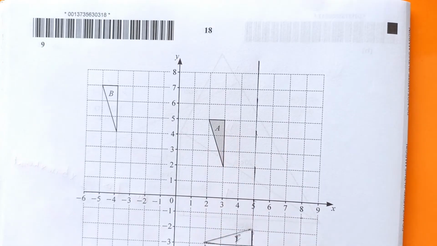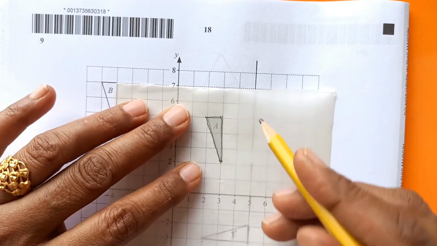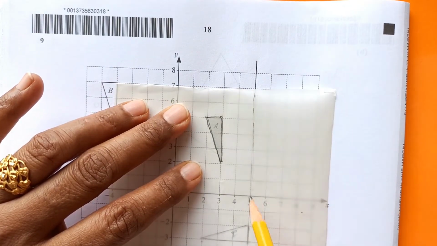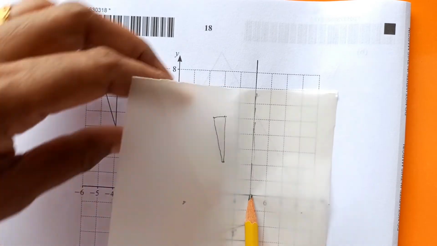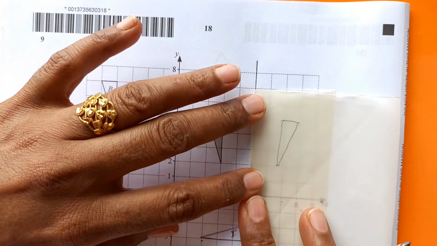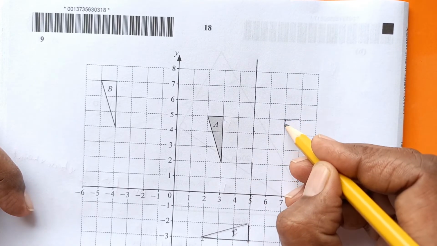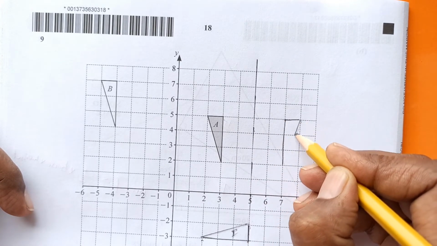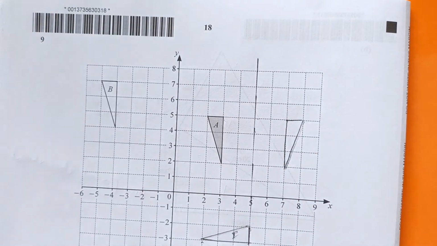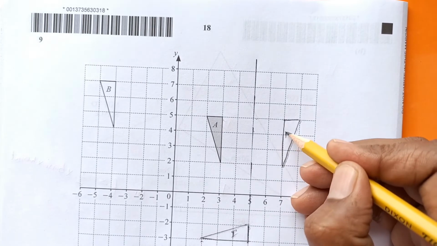A you can reflect again, we can put this tracing paper on here. As this is our mirror line, you can fold the paper from here and it can go this way, right? So you see after 2 here, 1, 2, so it is coming here, like this. Please use your ruler to draw all these shapes. Now this is part 2.